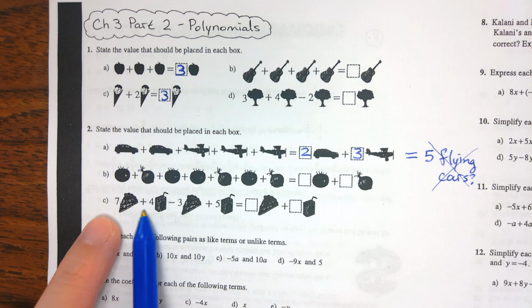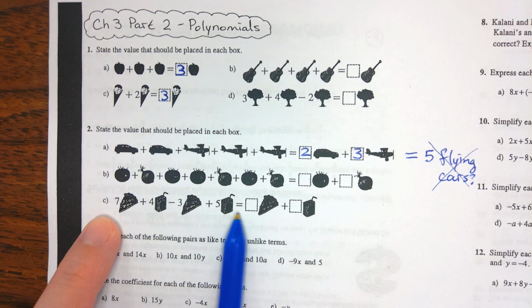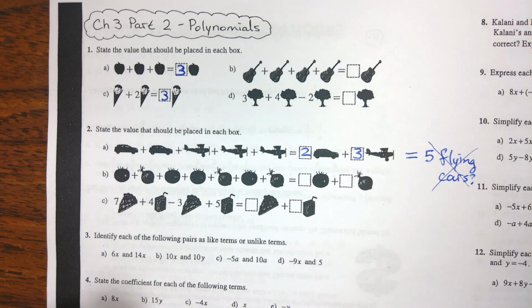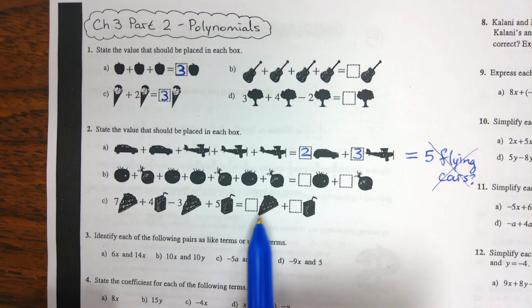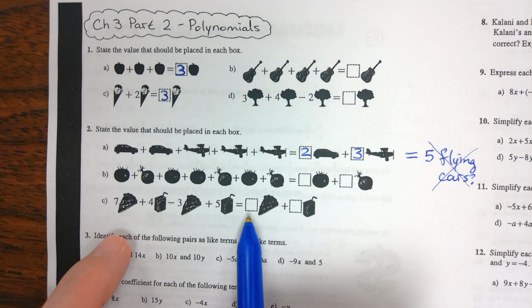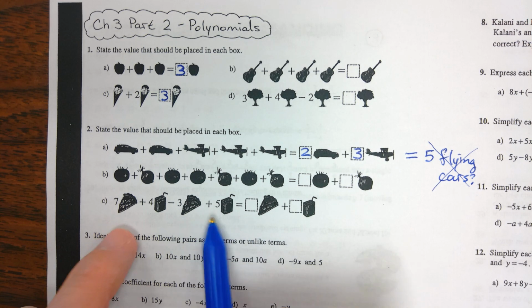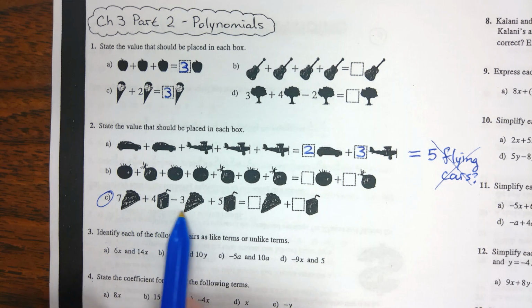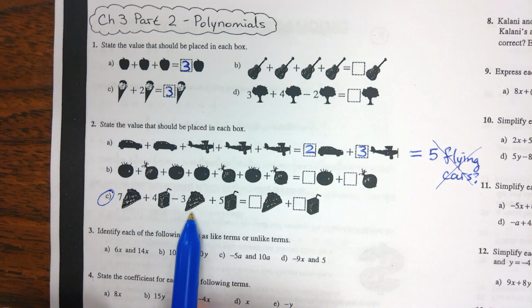So C right here, if I have pies and juice, okay, what would it be? Oh, I'm doing C. This one. Oh, sorry, I skipped one.